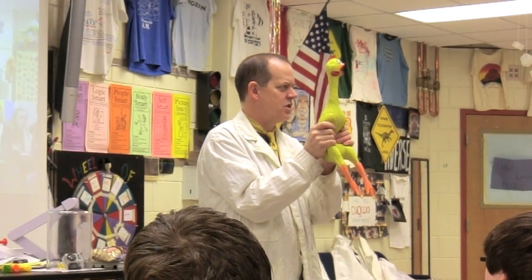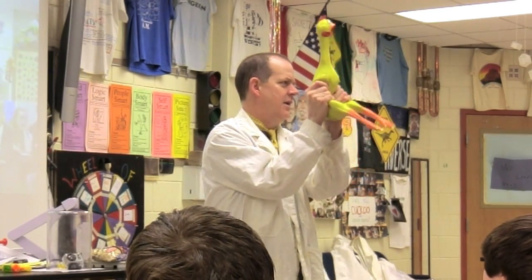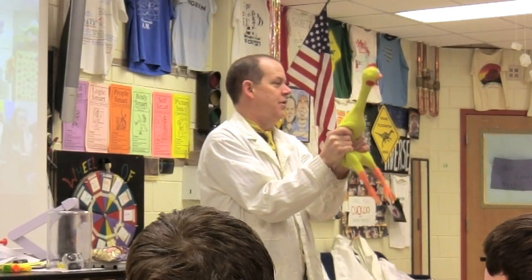Then we have this rubber chicken, all right? This one works the opposite. Well, let's see what happens. Nothing really happens when you squeeze this one, the opposite of that. But what I've done is squeeze all the air out of the diaphragm of the toy in here. So when I let go, it's going to breathe in.